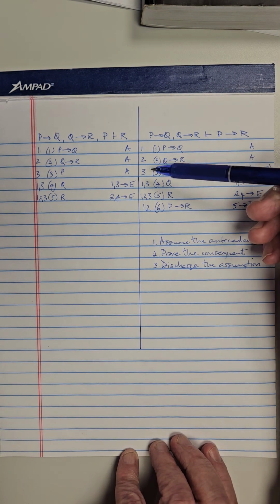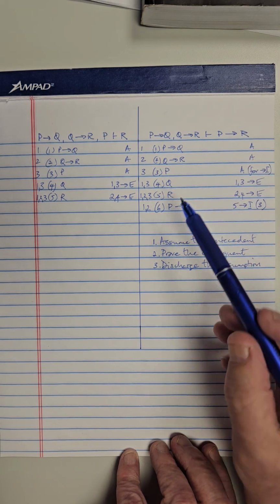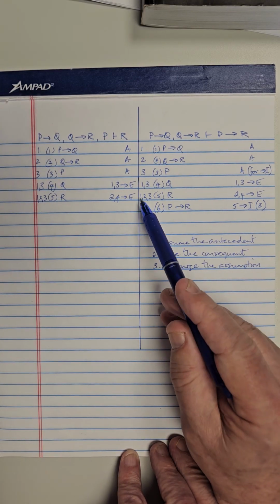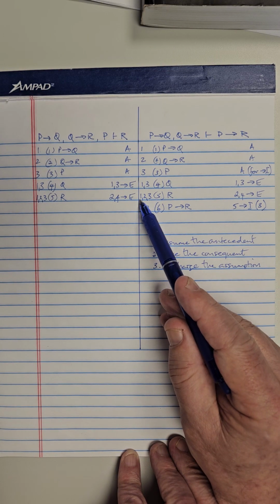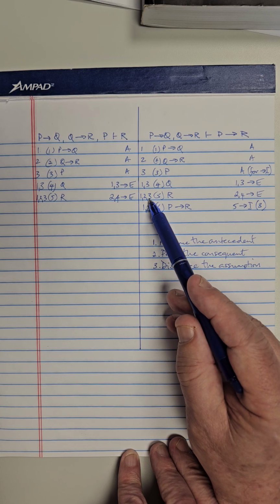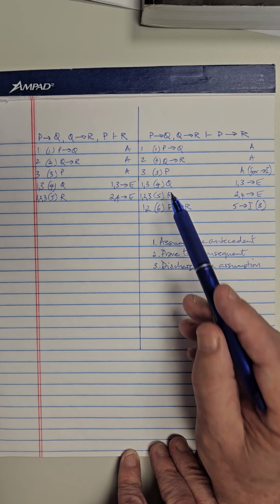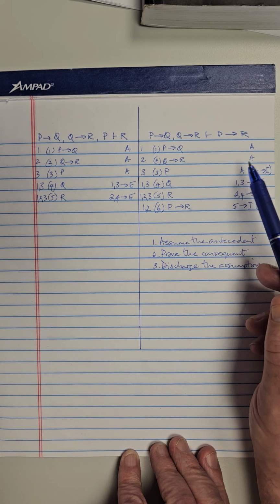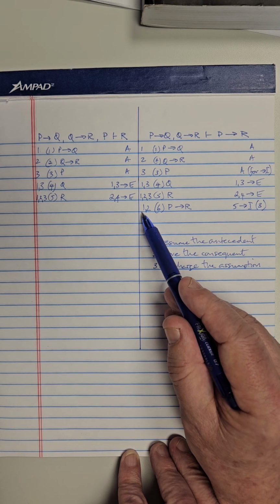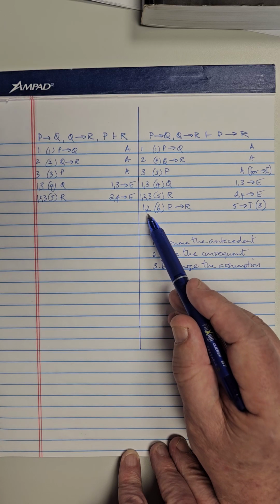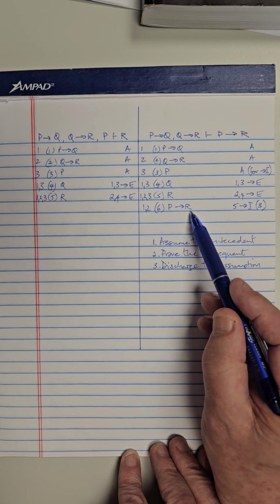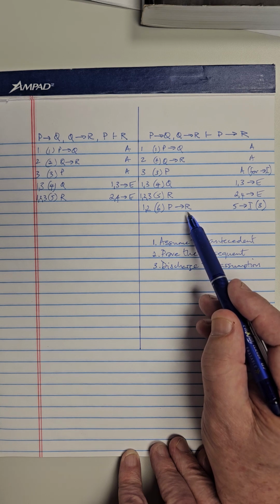Well, if you look at line 5, it says if the assumption on 1 is true, and the assumption on 2 is true, and the assumption on 3 is true, then R must be true. What line 6 says is if the assumption on 1 is true and the assumption on 2 is true, then this sentence, if P then R, must be true.